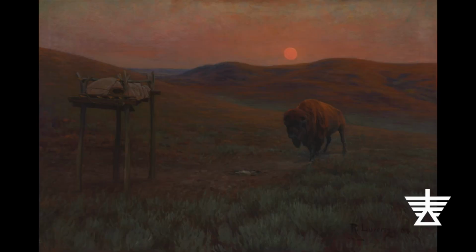Artist Richard Lawrence painted the buffalo in a very different way. In his painting Solitude, or Prairie Twilight, from 1904, the buffalo is still, or moving very slowly. The buffalo is alone in a large landscape, and the day is almost over. Now let's take a look at the two paintings, side by side.